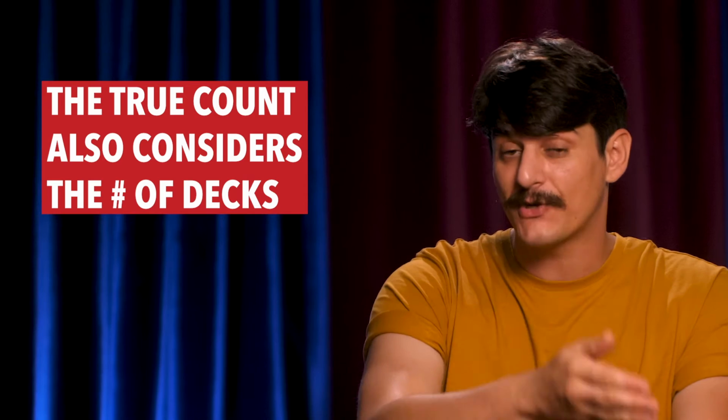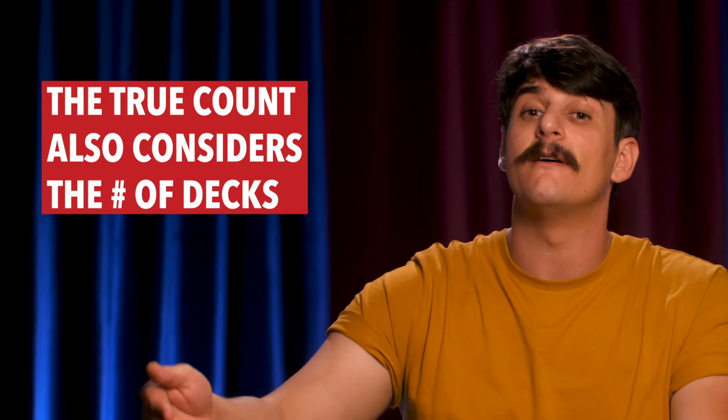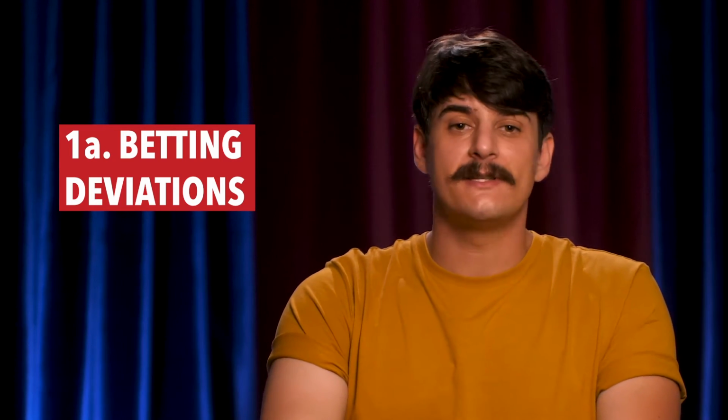The first thing I want to talk about is the idea of deviations. With the running count, you essentially are adjusting the count by +1, +0, or -1, depending on what particular card is dealt. But the running count is just part of the equation. The true count is honestly the only real count that matters, because you're going to be taking the running count, using that to determine the actual true count based on the number of decks that you're playing with at that particular table.